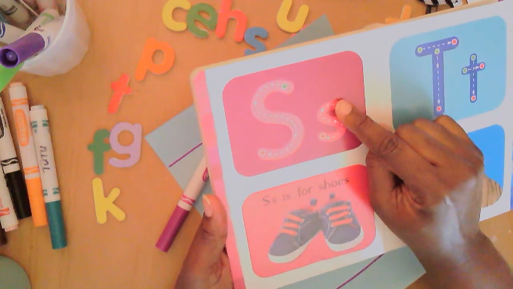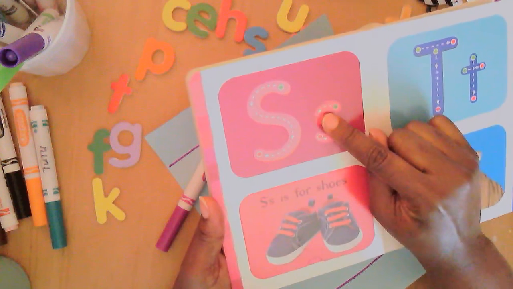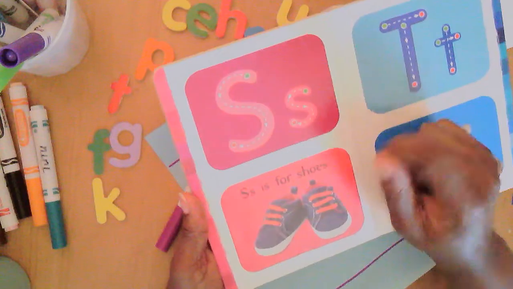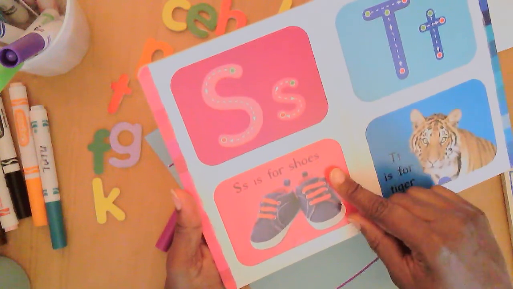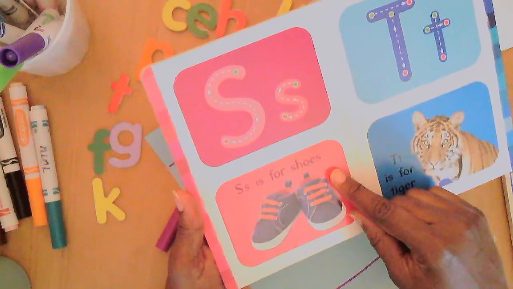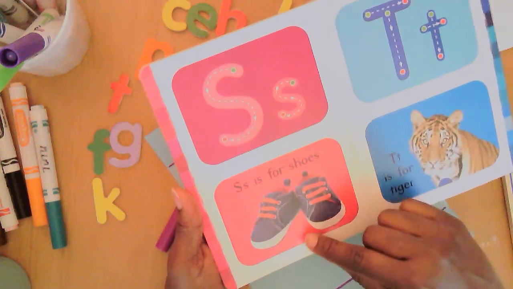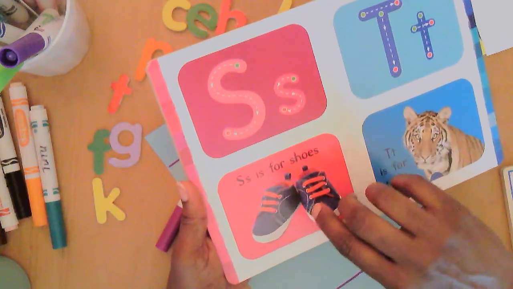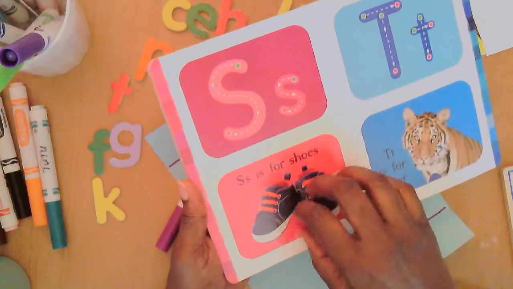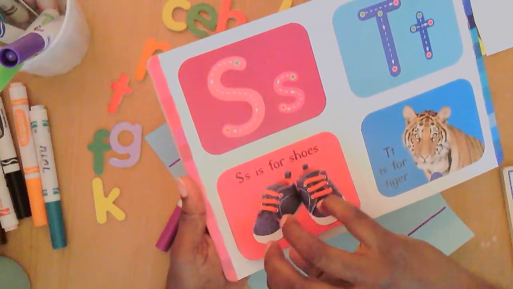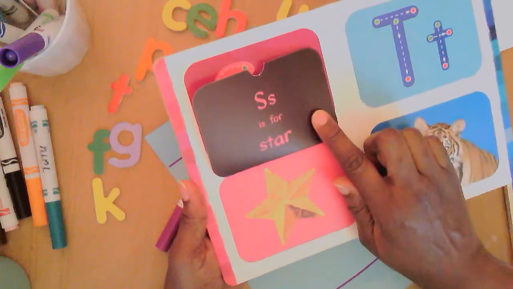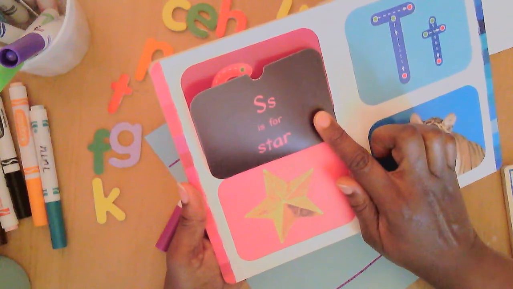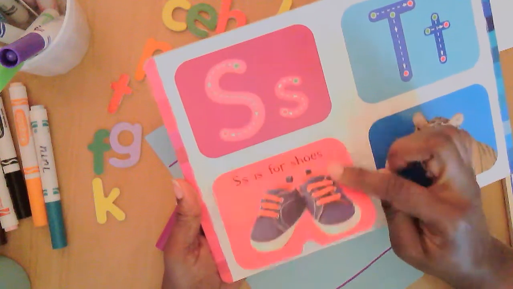This is a great book when you're thinking about forming your letters. And then it gives you a word that begins with S, some really cute little shoes, and then there's a surprise underneath. S is also for surprise. Can I get this open for the surprise? Surprise! S is also for star. Star and shoes.